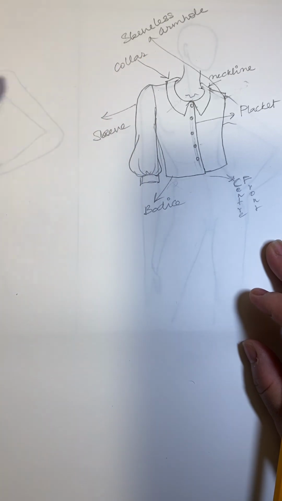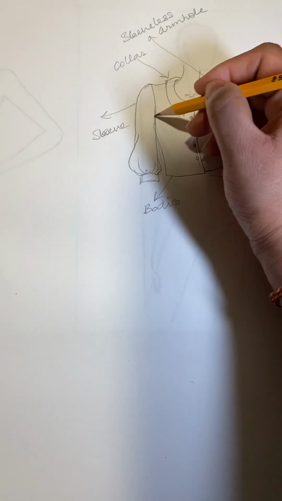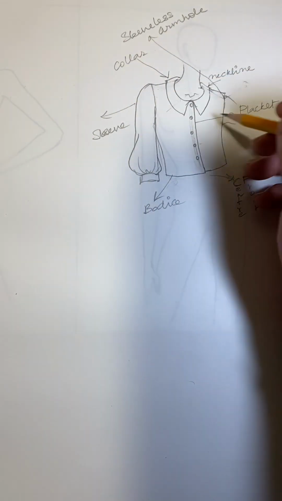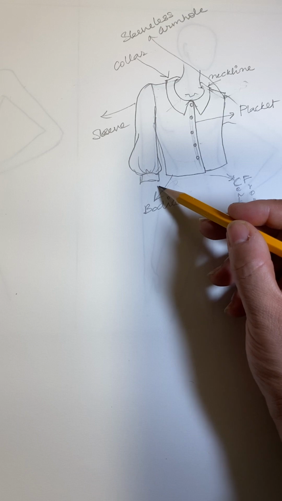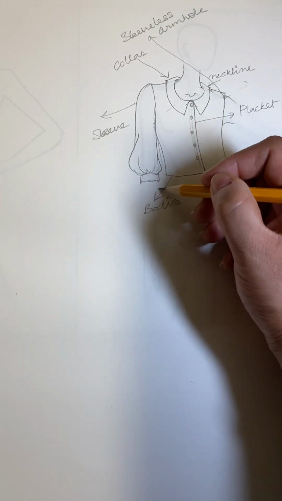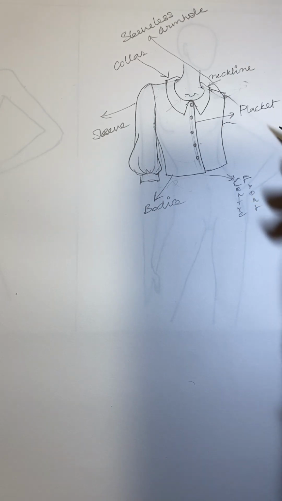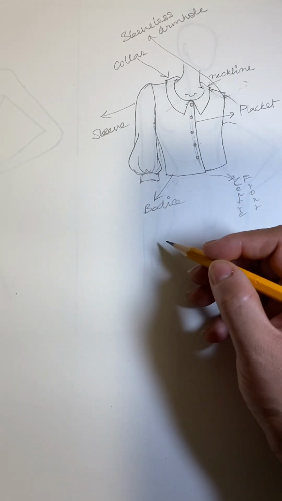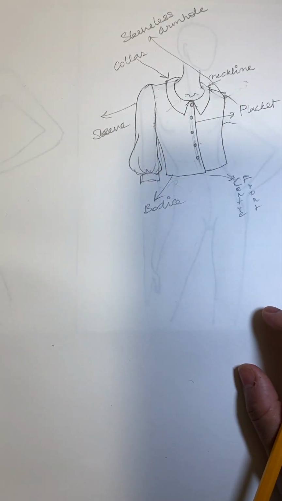It's an attachment made to the armhole, and it's a part of the fabric that covers the arms, right? I'm sure most of you know what a sleeve is. So these are a few parts of the garment.